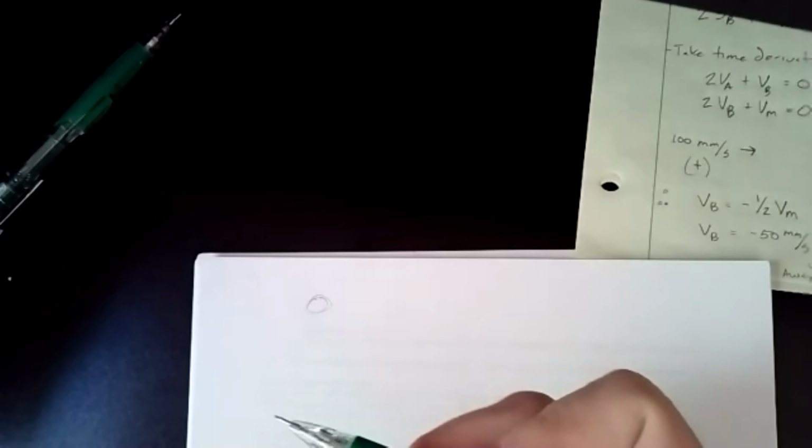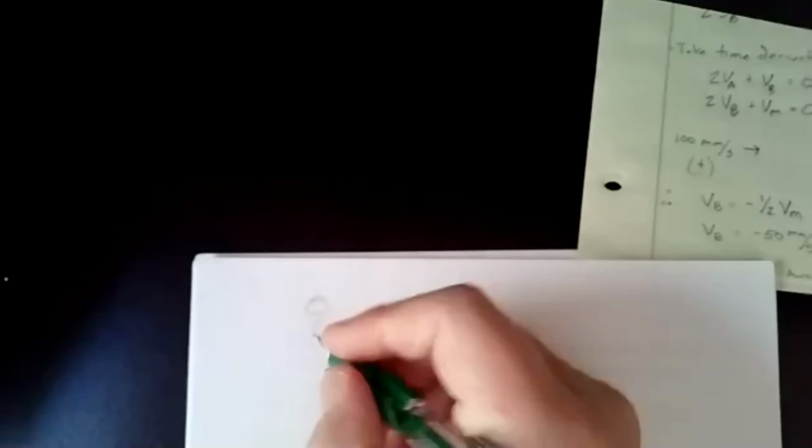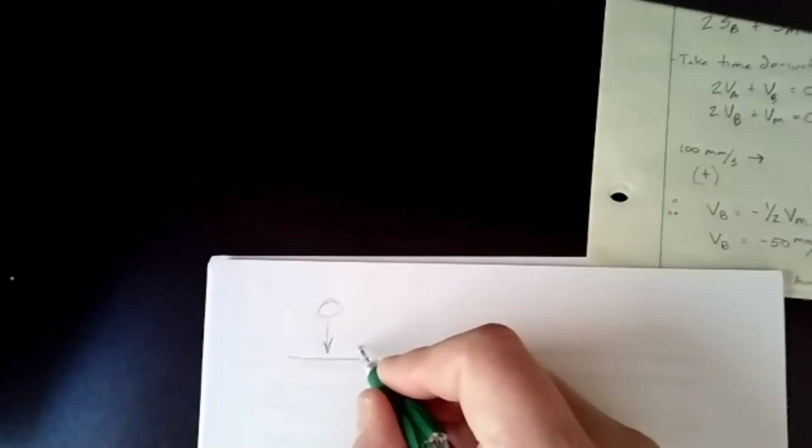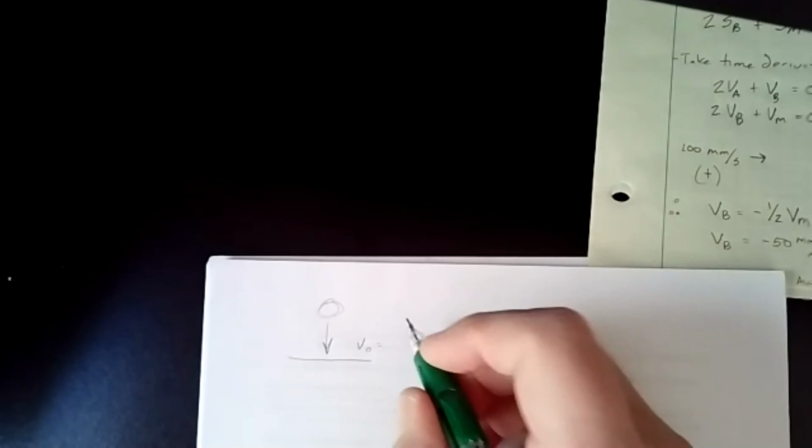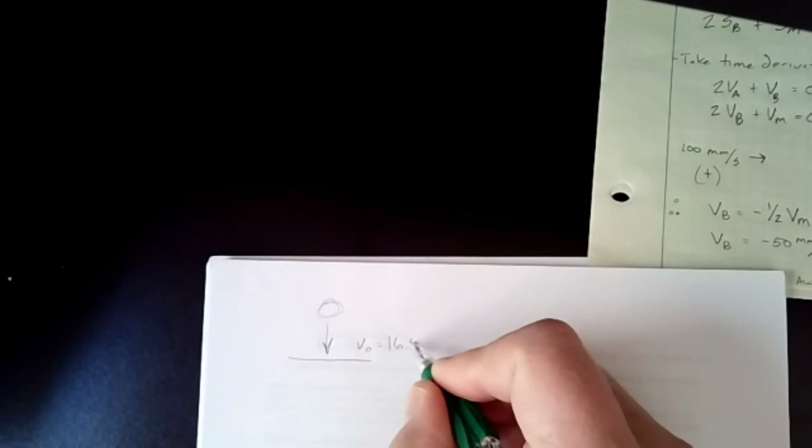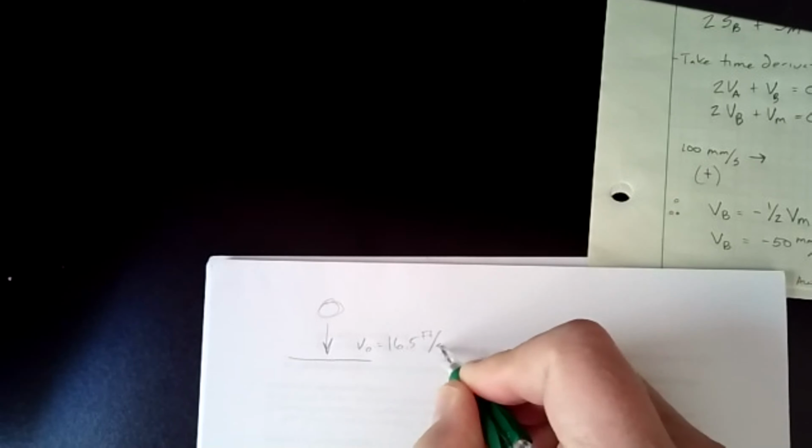All right, so we have the ball. Here's the ball, it drops down and hits the water. We're told that when it hits the water, it has a V initial of 16.5 feet per second.